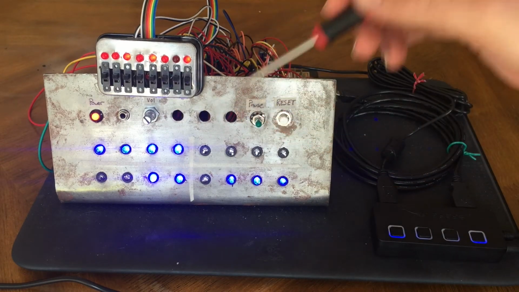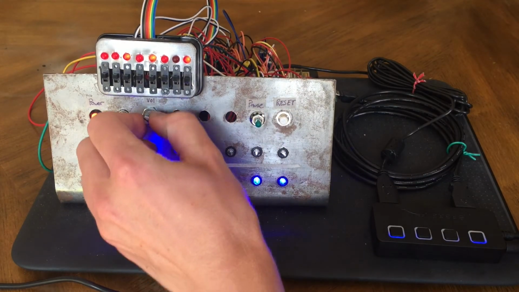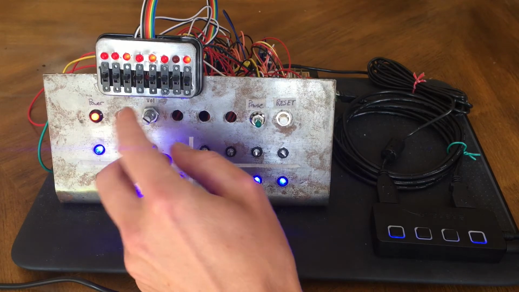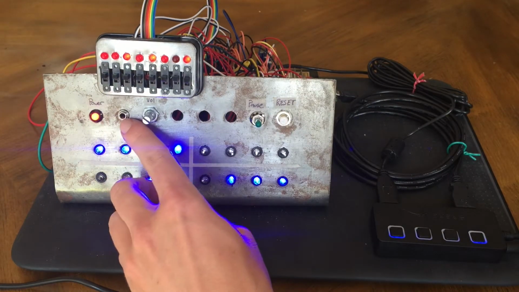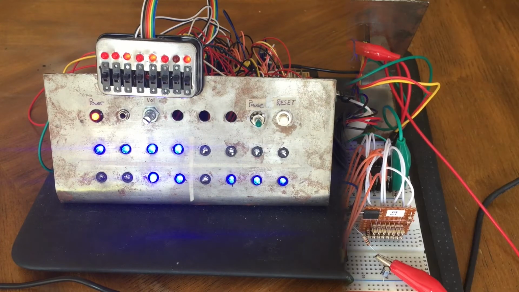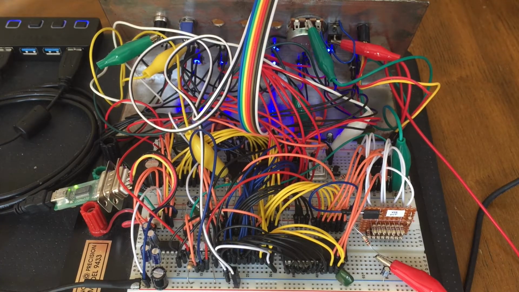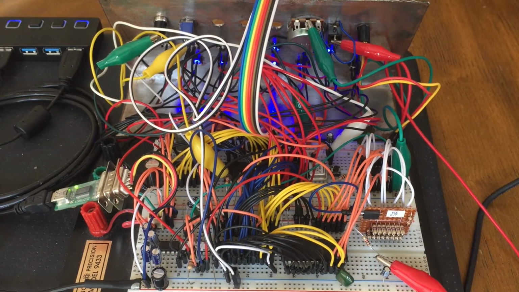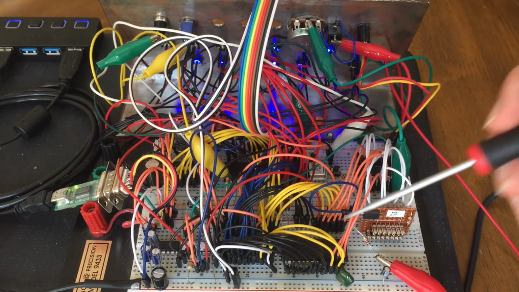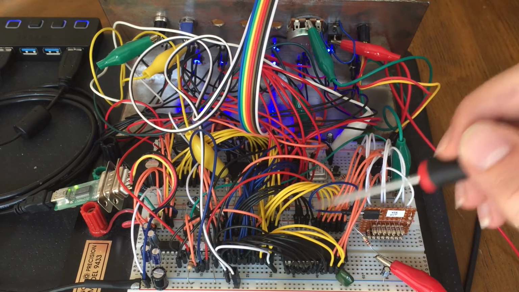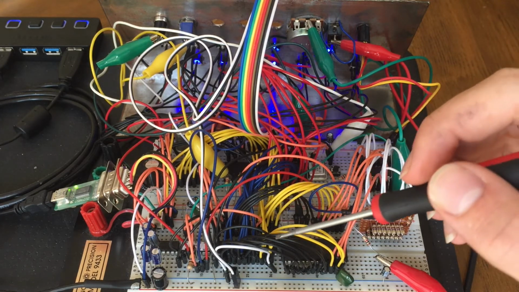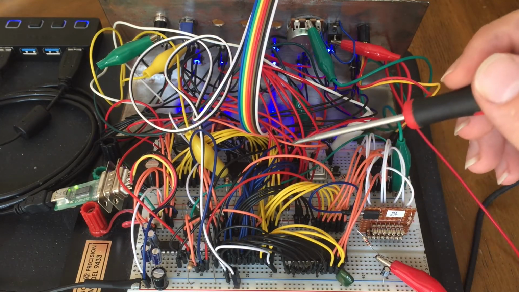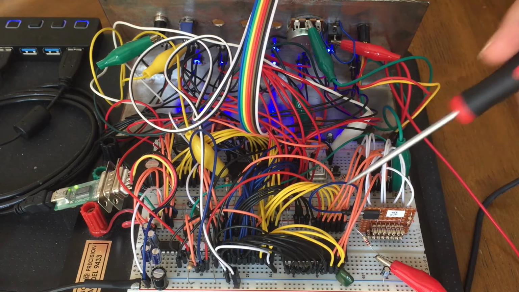The volume knob is just a standard 10K potentiometer, which is hooked straight in line with the audio output to the 3.5mm headphone jack. Coming around to the back side, things get a little bit messier, but I did try to color code some stuff. All the yellow wires are the data bus along with this bundle of orange wires. The black and blue wires are the address bus for the most part.